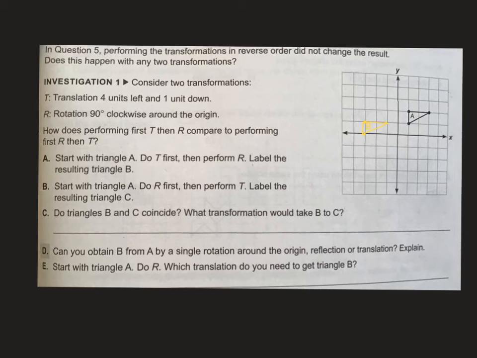Then I'm going to perform R. So I need to rotate it 90 degrees clockwise around the origin. So I know that I'm going clockwise and I'm going around this point here. So if I am touching this axis here, 1, 2, 3 points over, then I know I'm also going to touch it 3 points up, and then it goes in, and my other mark is not on the axis, it's floating on the side. So this will be my new B in yellow.